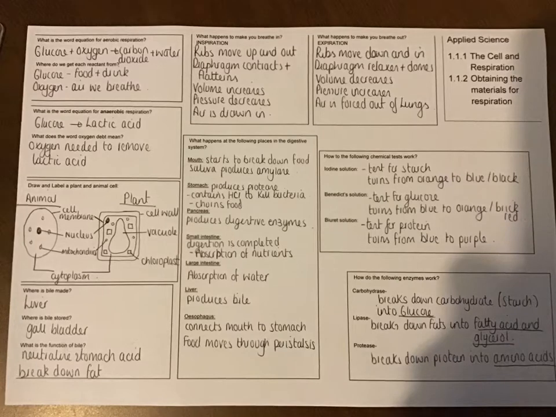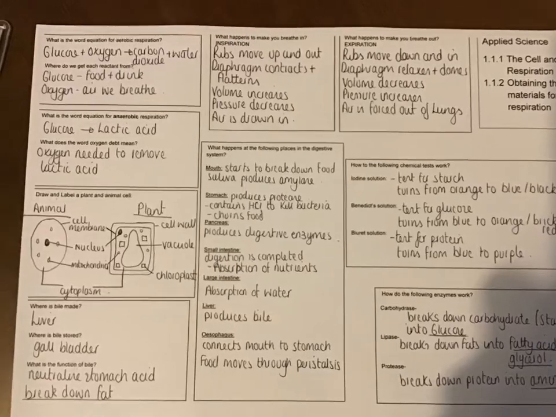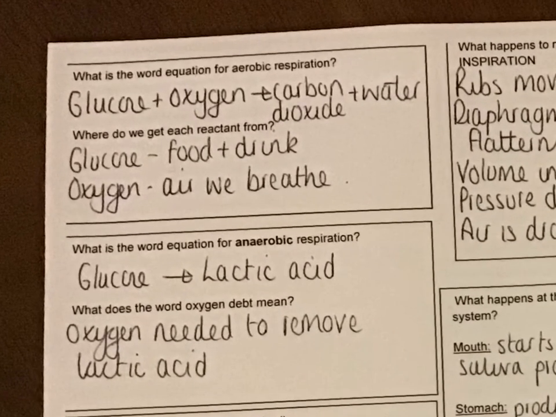Okay, so this is the review sheet for the Applied Science Cell and Respiration and Obtaining Materials for Respiration. So I'm going to go through the answers quickly and you can double check your answers as I go through it. So we have the first question then, which is: what is the word equation for aerobic respiration?